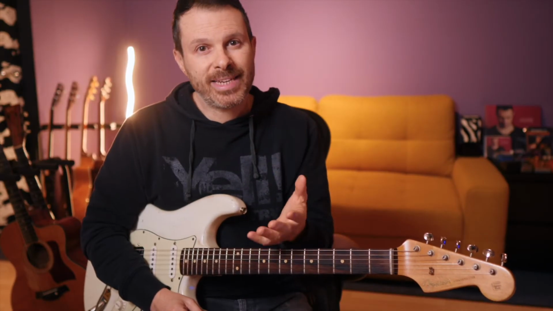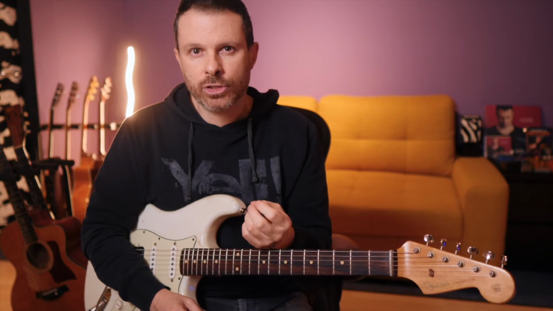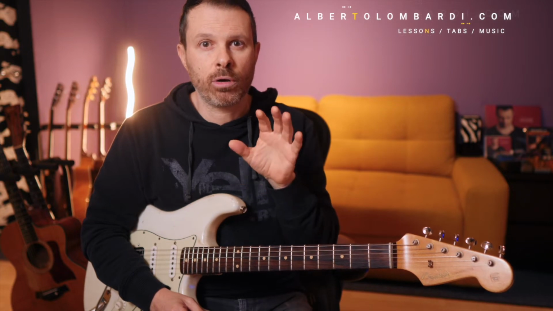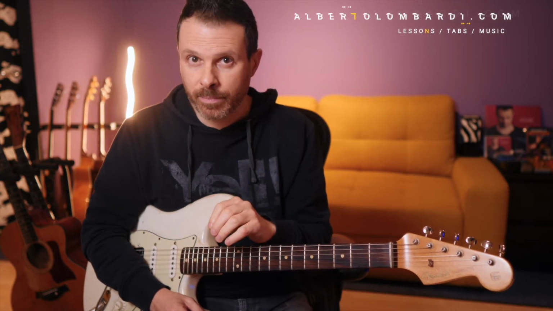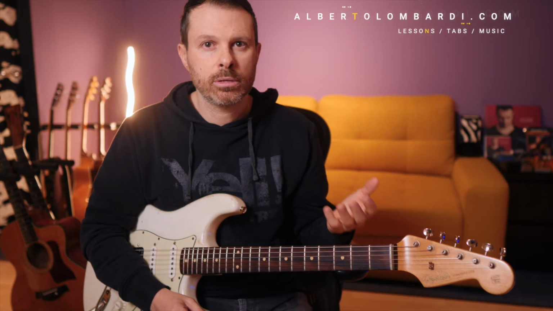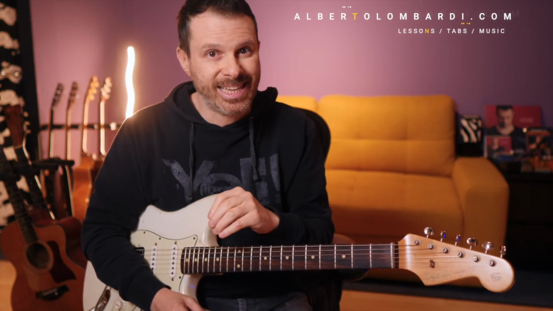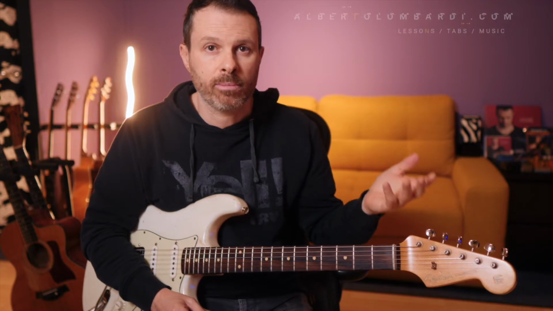Well, basically, the secondary dominant is just a dominant chord different than the 5 chord of the major scale we're in. If we are in C major, G7 will be the only dominant chord in that key and in that scale, generated from that scale.